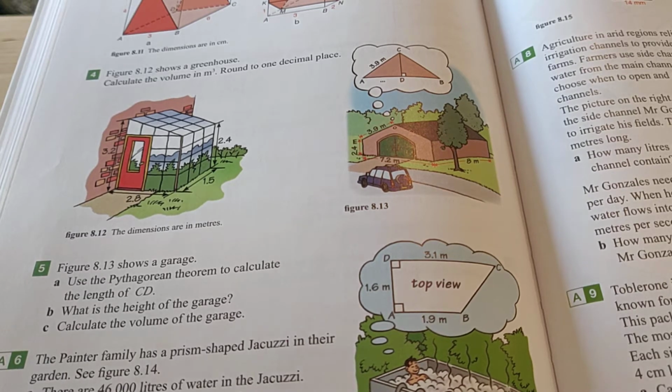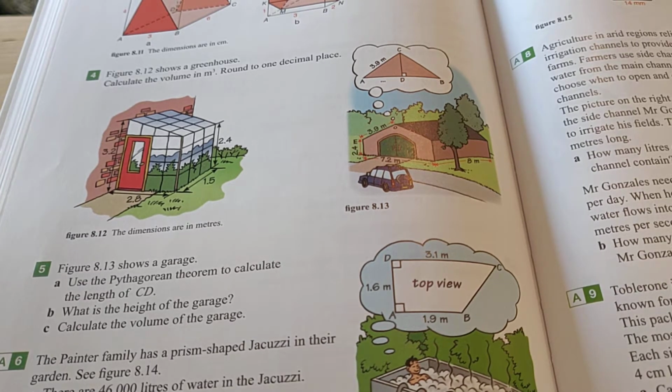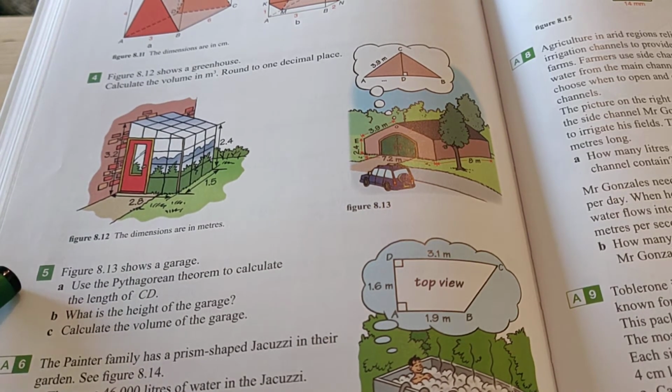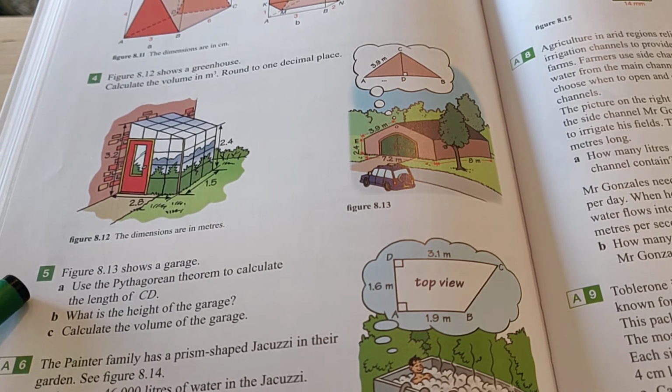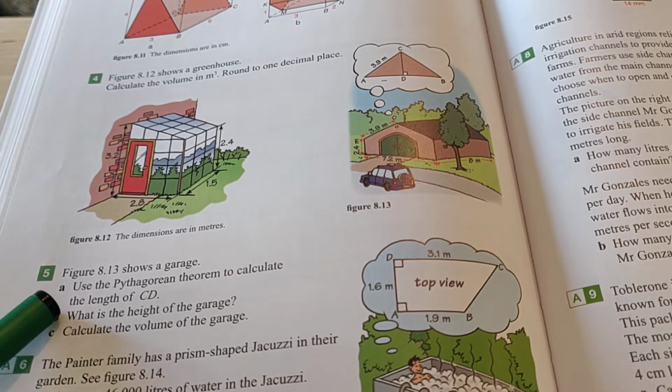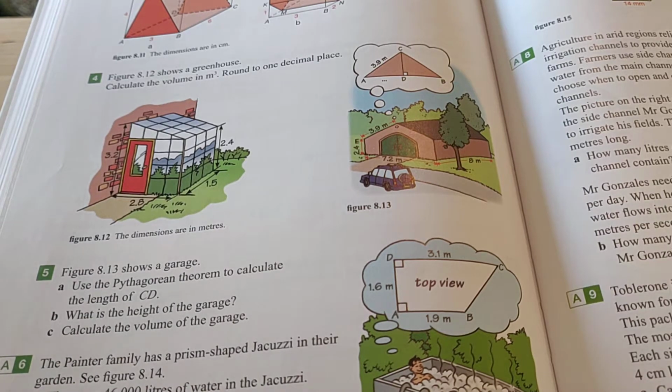Alright, this is another video for 2HT and 2VT about exercise 5 from chapter 8. The exercise is over here. It says figure 8.13 shows a garage. You use the Pythagorean theorem to calculate the length of CD, then calculate the height of the garage, and then calculate the volume of the garage.